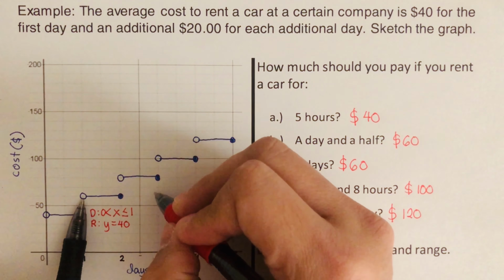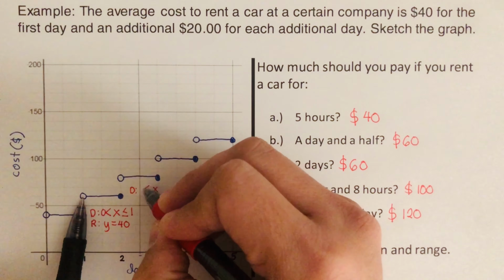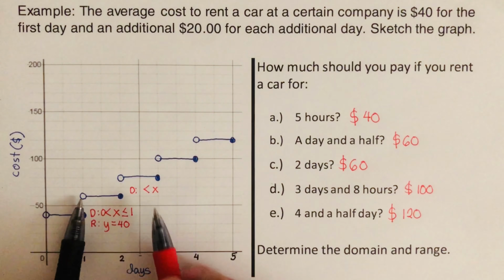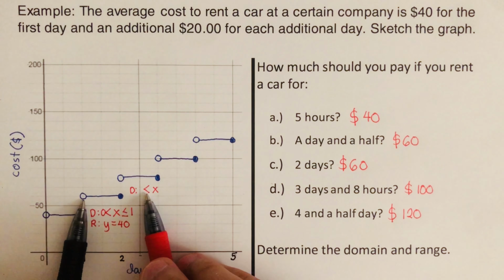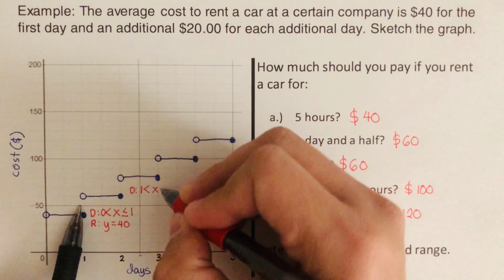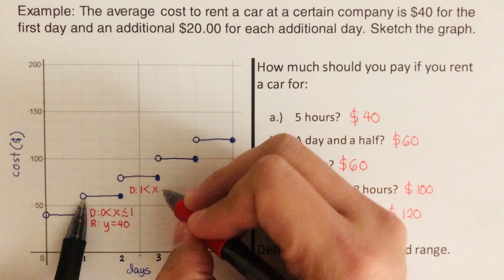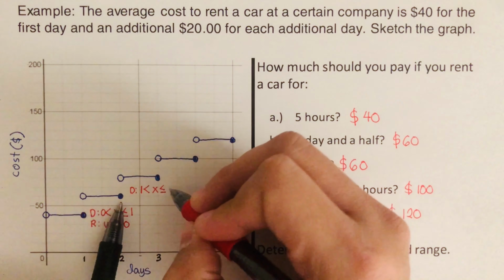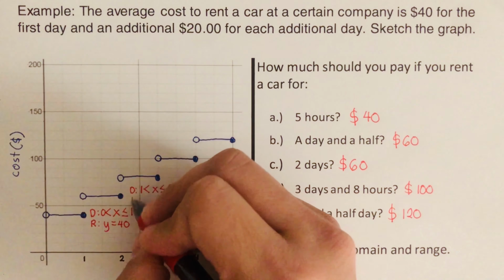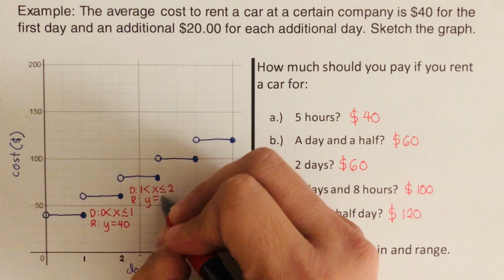Same thing for this right here. So we have the domain for this would be x is greater than, it's an open circle, so I don't put a bar underneath, and that is 1. So it's greater than 1, but again, there's no bar because this is not included. And then it's less than or equal to 2. And then the range for this is gonna be 60. y is equal to 60.